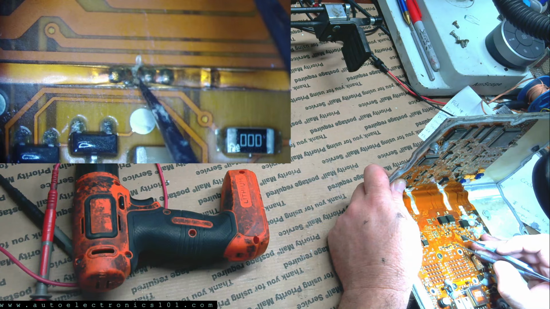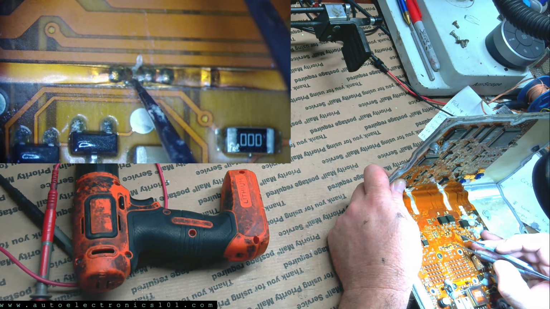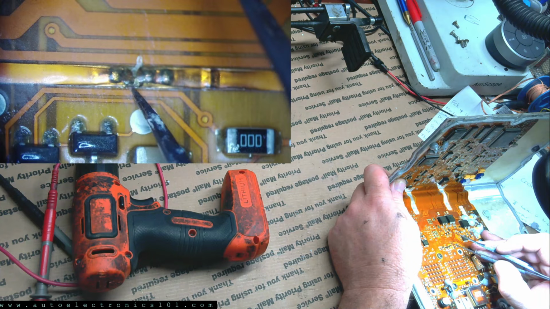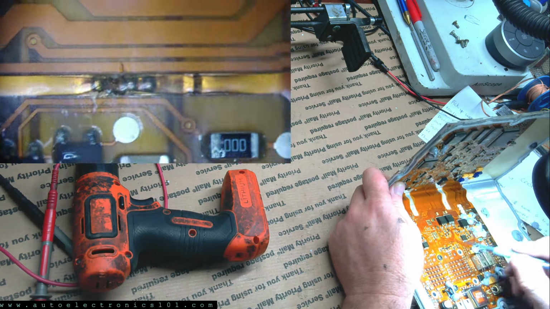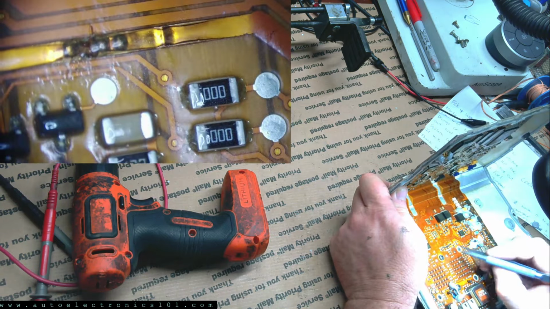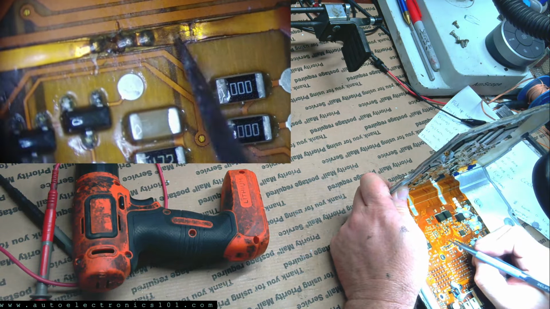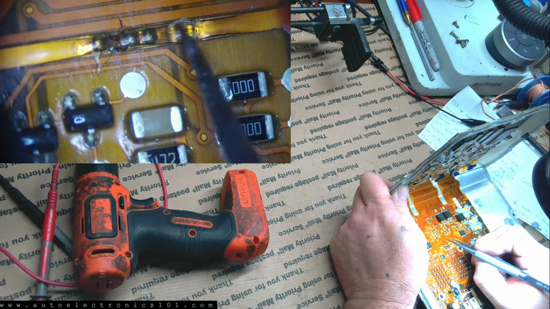I'm trying to pull off the jelly coating without messing it up. So it does look like it's still slightly connected because I wiggled it and both sides wiggle. Okay, let's do this.